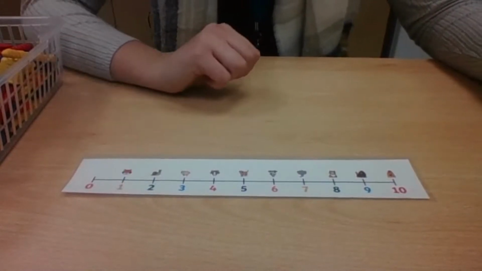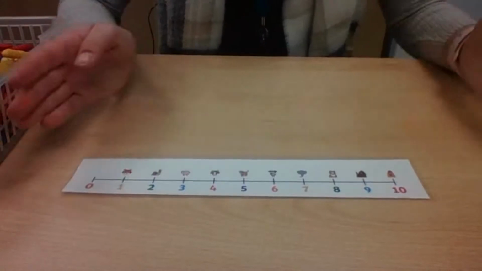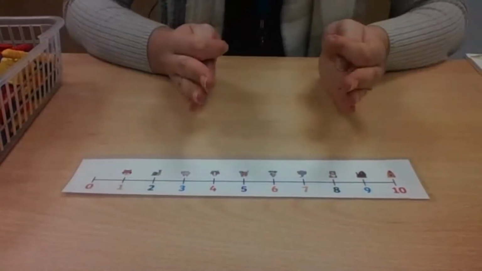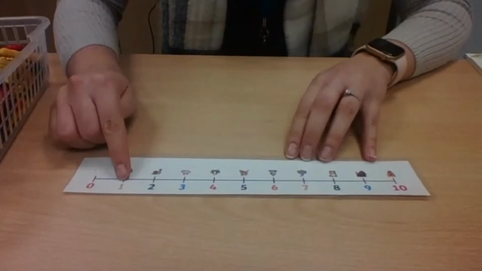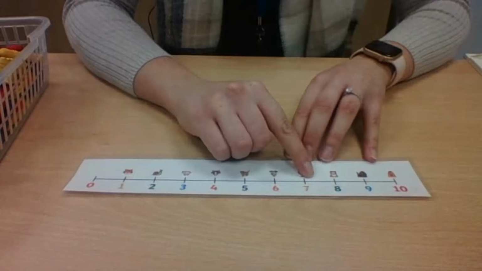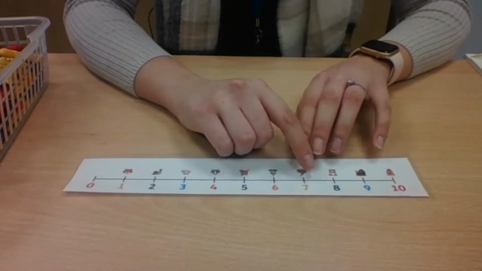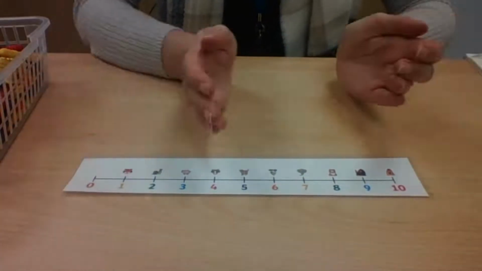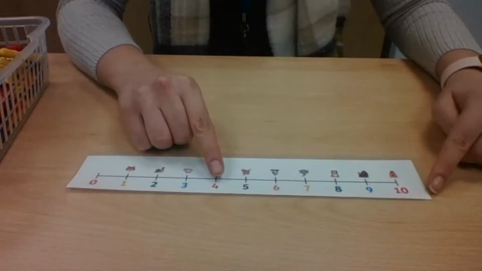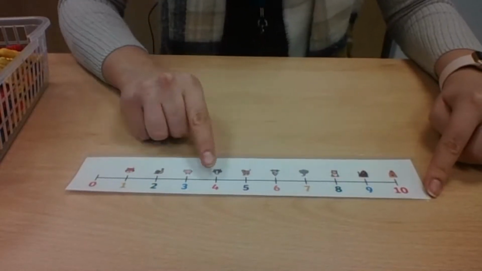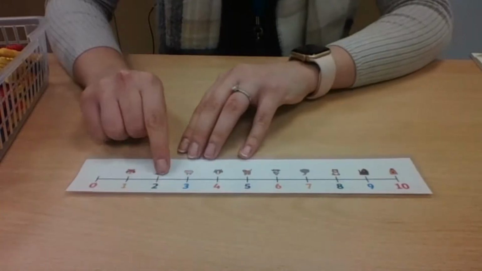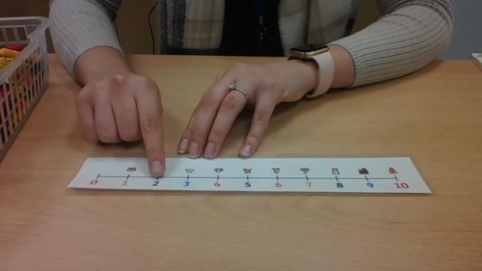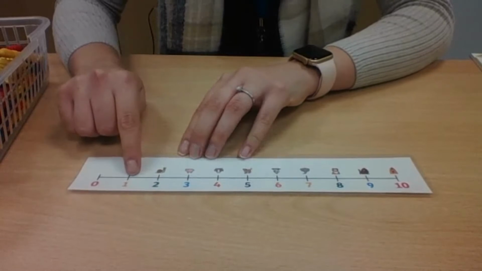So when we find one more, does the number get bigger or does the number get smaller? It gets bigger. We count on, we go up the number line. But when we find one less, it gets smaller. So we need to count backwards because when we count backwards, the number gets smaller. So instead of finding the number that comes after, we need to find the number that comes before.